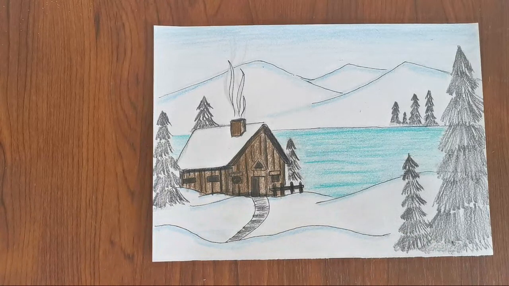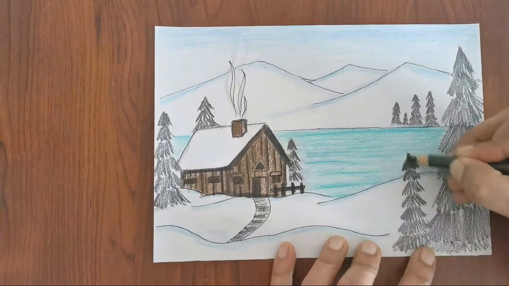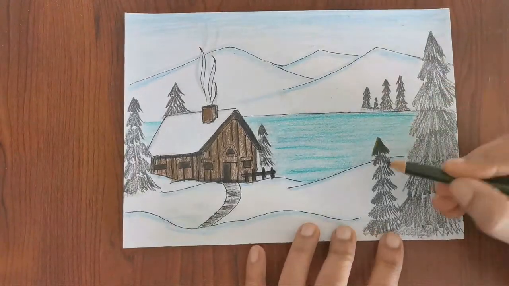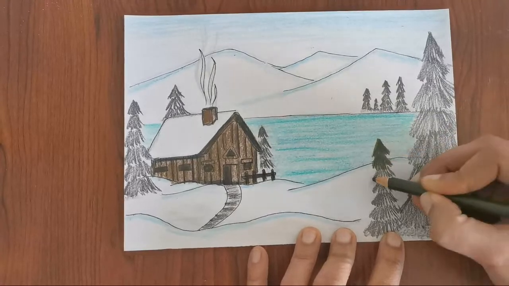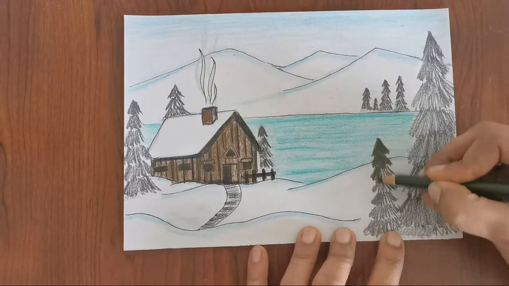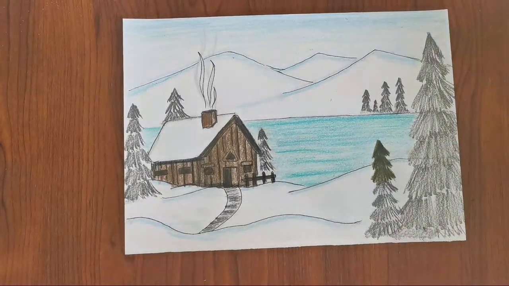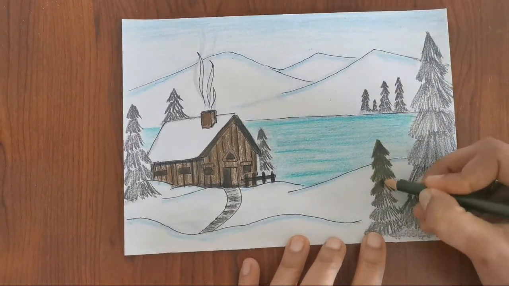Okay dears, so finally we'll take some dark green, and I'm planning to fill the pine trees. That's the last part. Okay, so I have a dark green shade like this, like an olive green pencil I have, so I'm just using that to cover our pine trees. If you have a deep green, even that will work for this. Okay, so either way we can cover it.